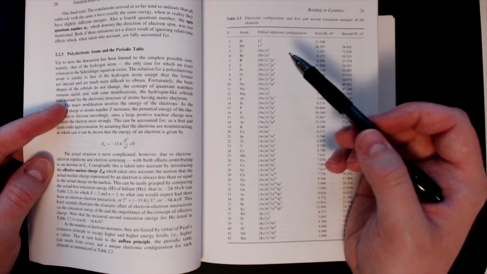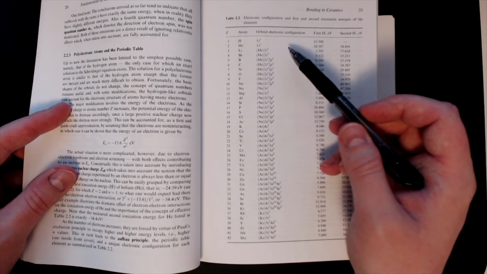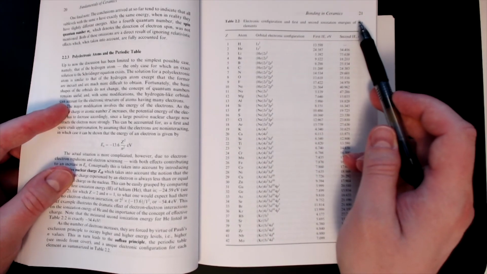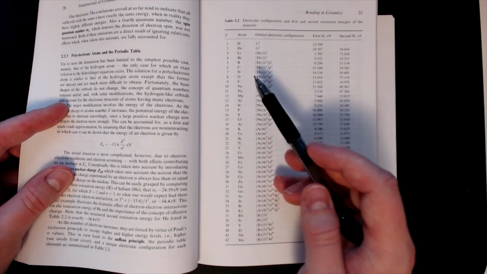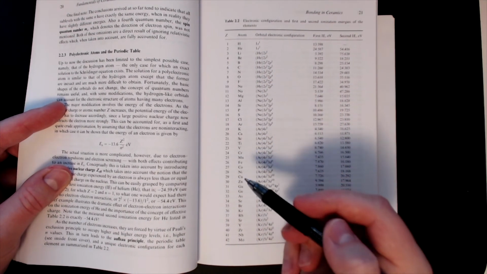It listed it for us as well, but I just wanted to show you where it got the ionization energies. This is table 2.2 on page 21 of your textbook. We're looking at removal, so that's going to be sodium, because we're going to have sodium plus.